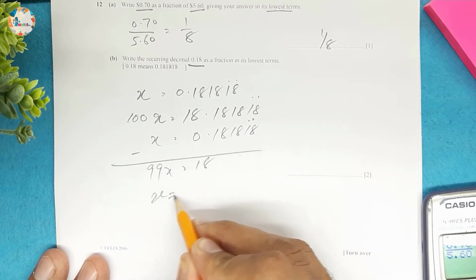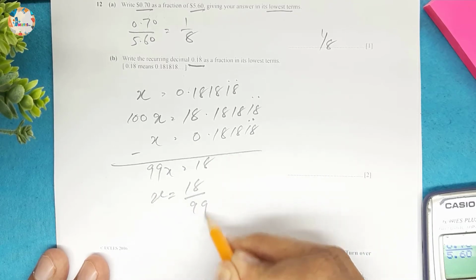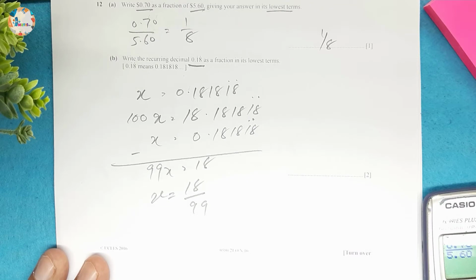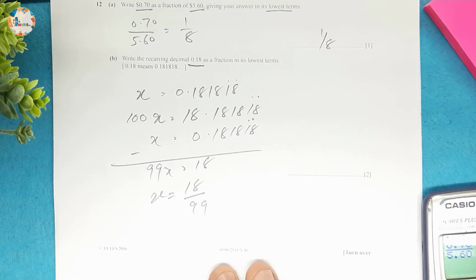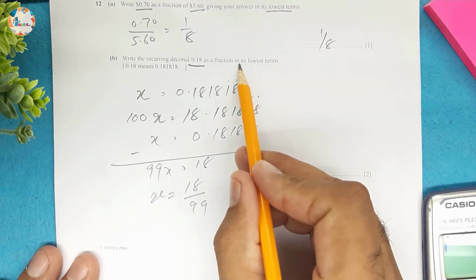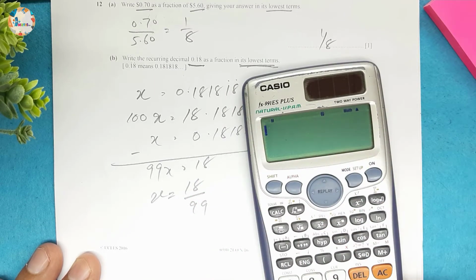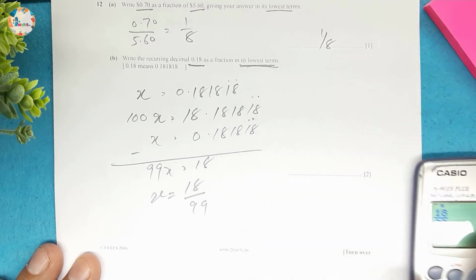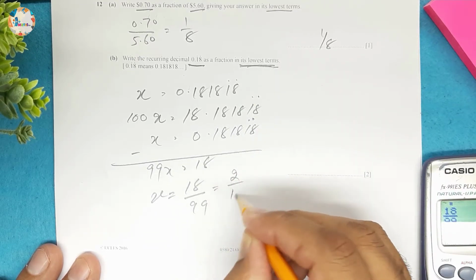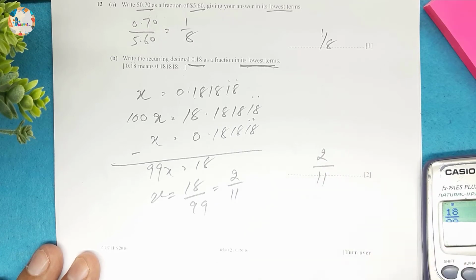So x will be equal to 18 over 99. Now because we have to give answer in lowest term, so we will check the simplification. 18 over 99 will be resulting to 2 over 11. So our answer will be 2 over 11.